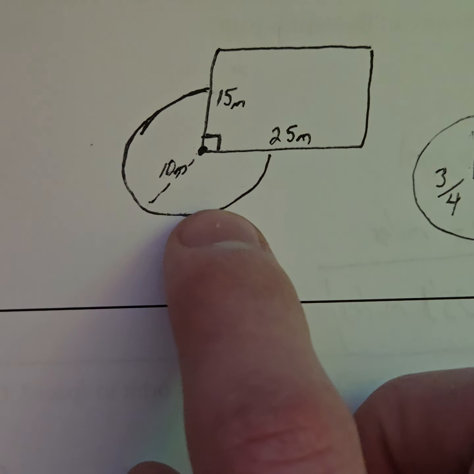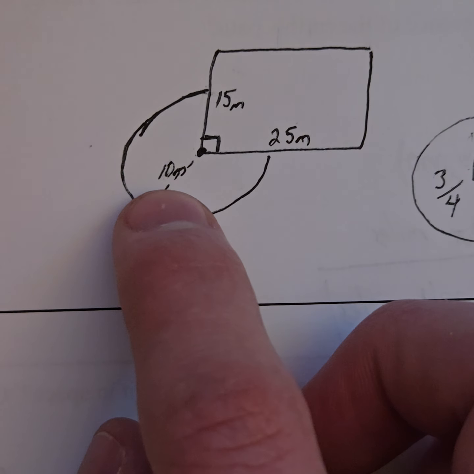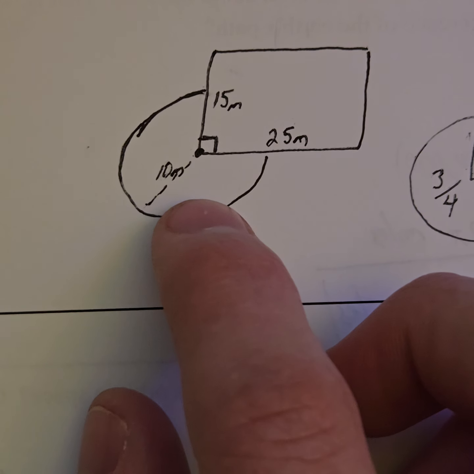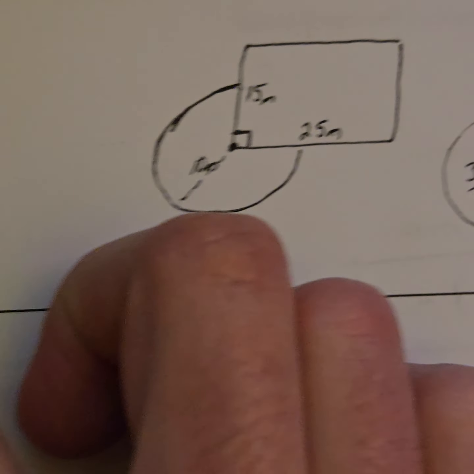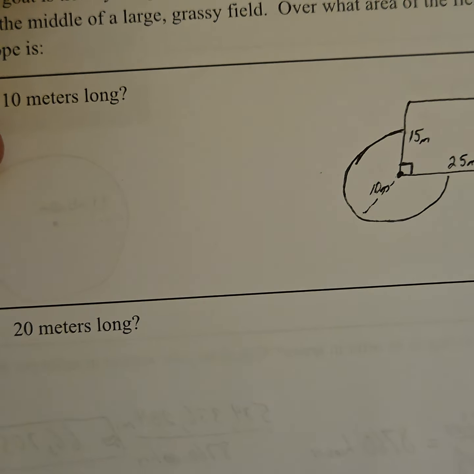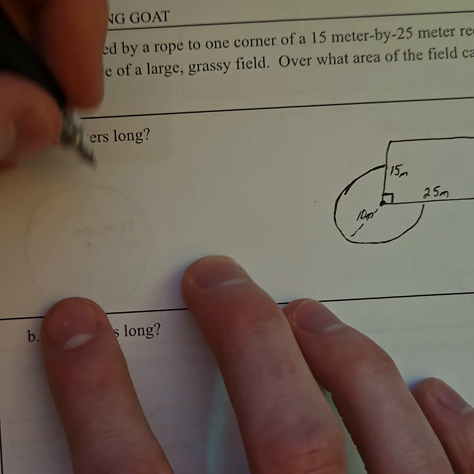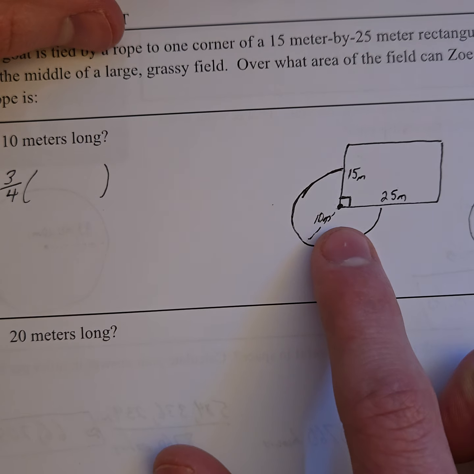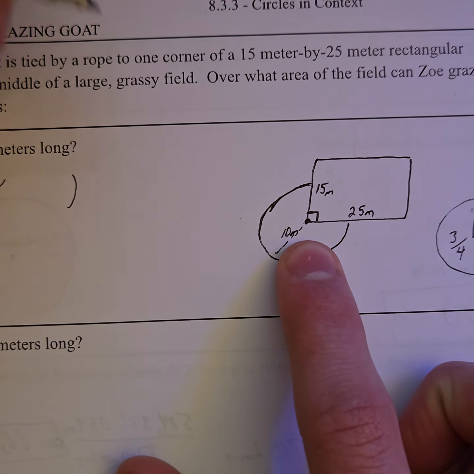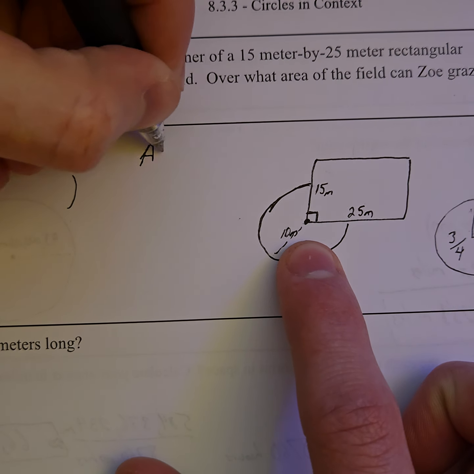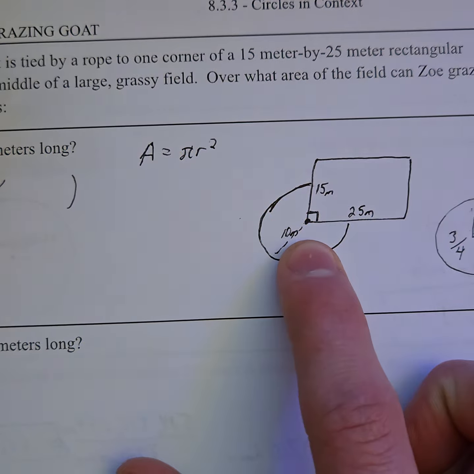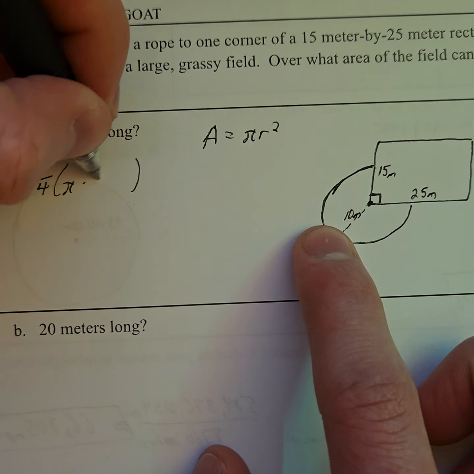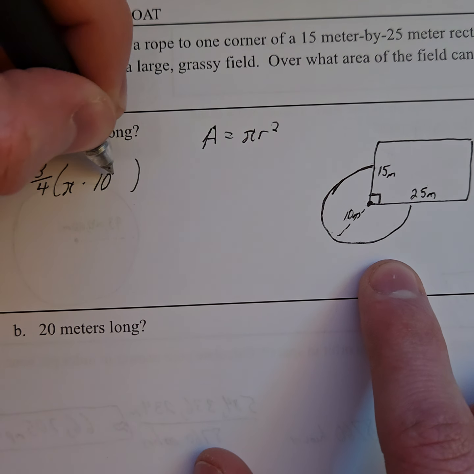So I don't want to find the full area of this circle. I want to find 3/4 of the area of the circle, and that's going to be the square footage that Zoe is allowed to graze. So let's go ahead and do that. I'm going to zoom back out here a little bit. So our formula for this is going to be 3/4 times the area of this circle. And again, the area of the circle is pi r squared. So we're going to say 3/4 times pi times our radius 10 squared.